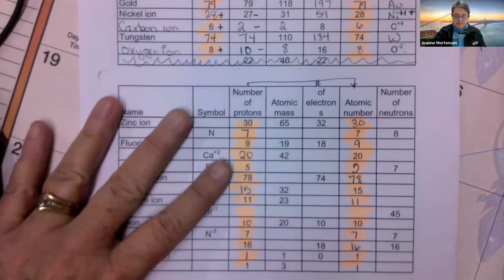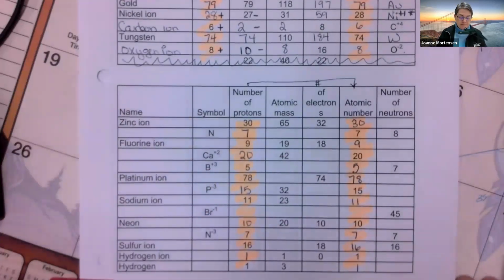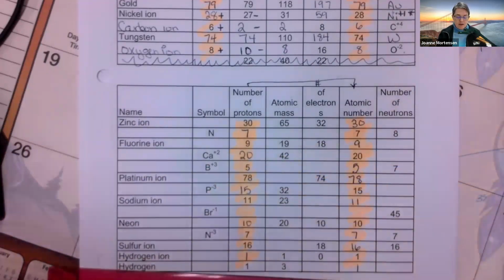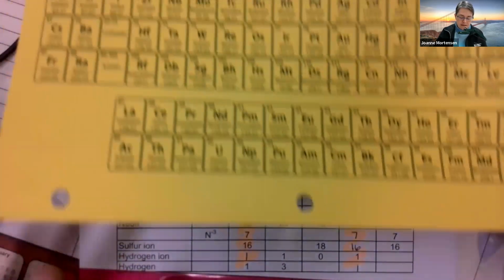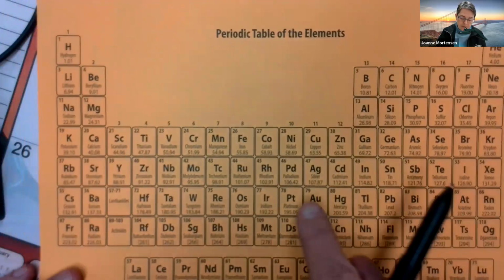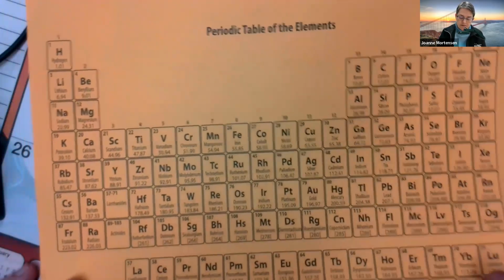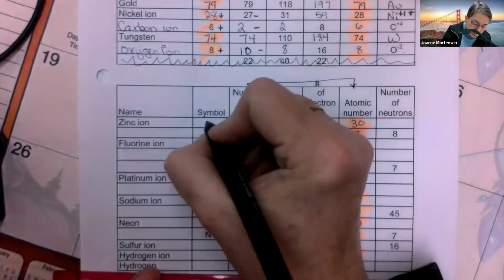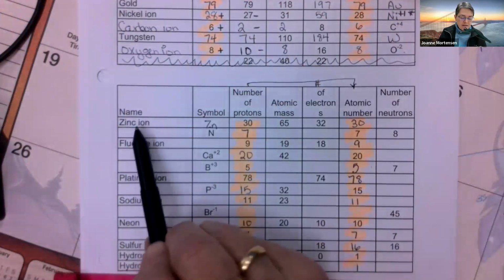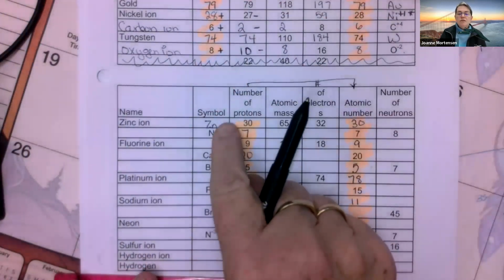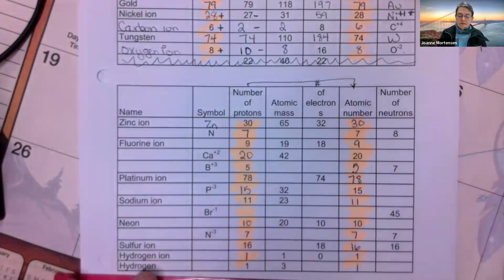All right. So done. Now we need to pull out the periodic table and let's find all our symbols. So I got zinc, Zn. You should probably know these. I'm not going to worry about the fact it's an ion. I'm going to double check that when I do the electron part.